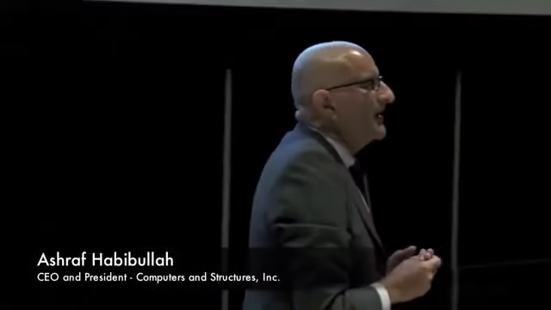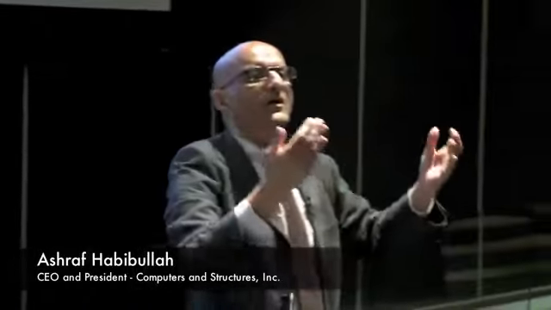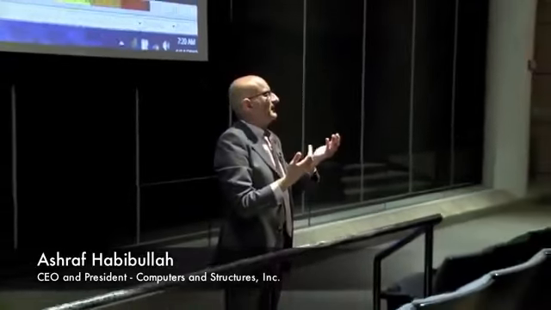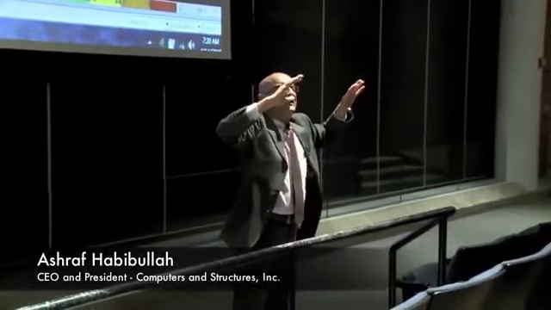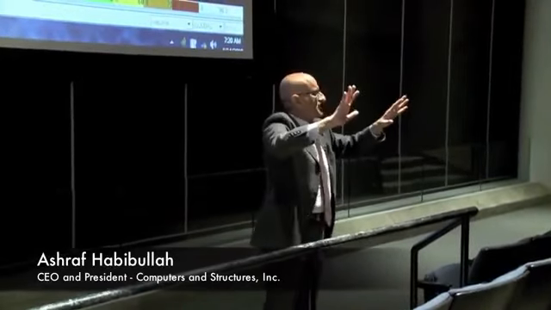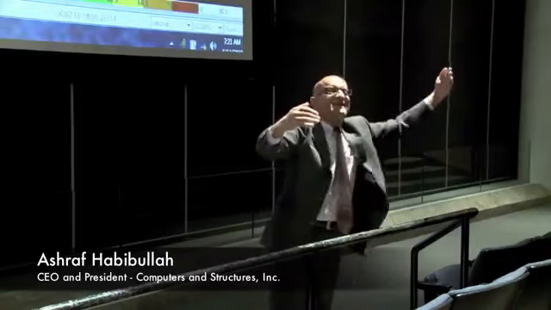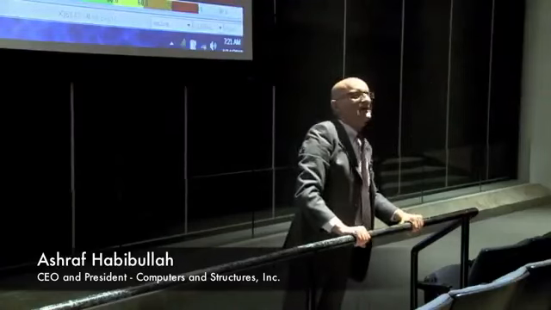Okay. What does that value mean? That value is a measure of how much work every element is doing in order to resist that lateral load that we apply to the structure.